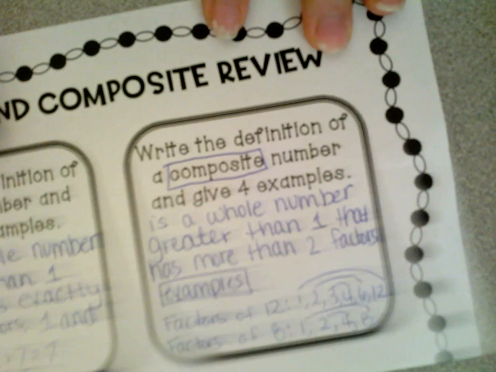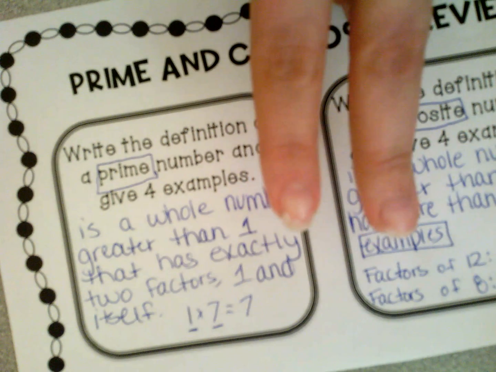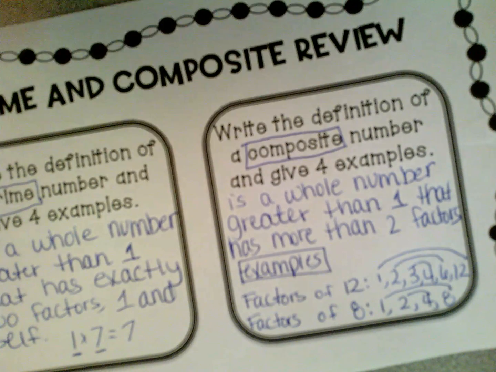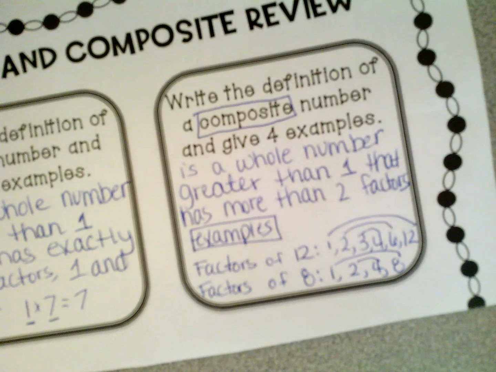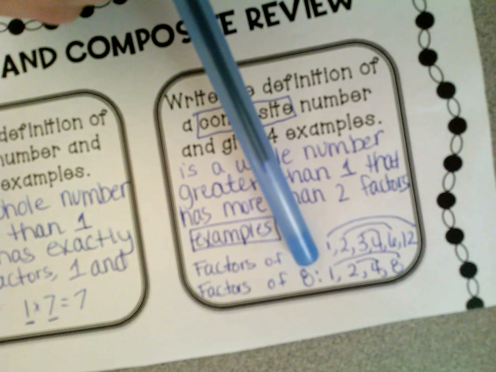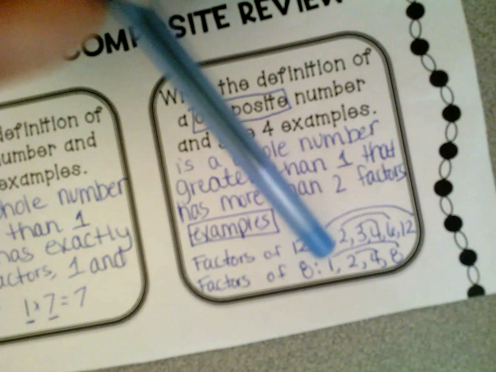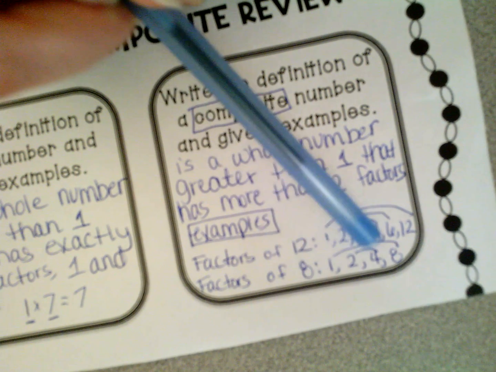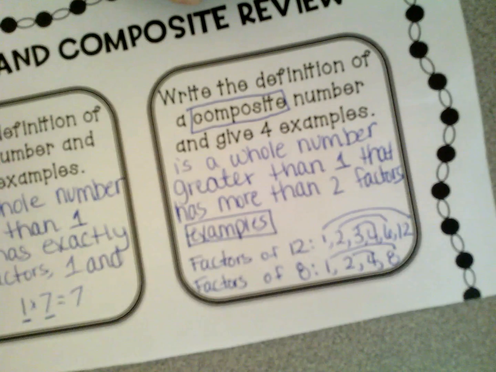That's the only difference between prime and composite. Prime has exactly 2 factors that multiply together. Composite has more than 2 numbers. I also used 8 as an example. 8 has more than 2 numbers that multiply together. You see it's got 1 and 8 and 2 and 4, making it a composite number. All right, well, that was easy.